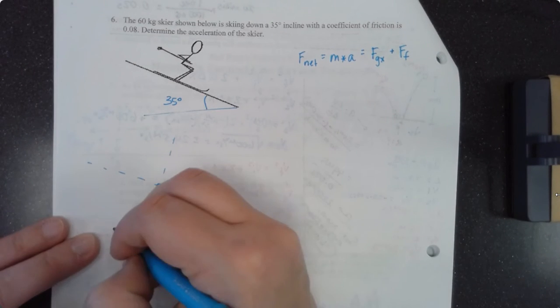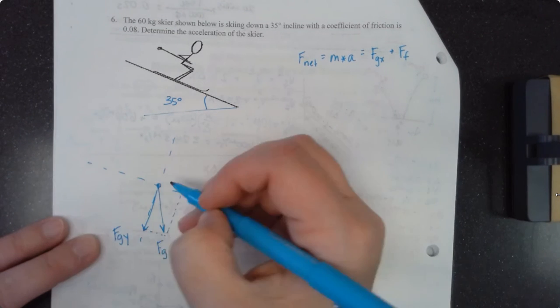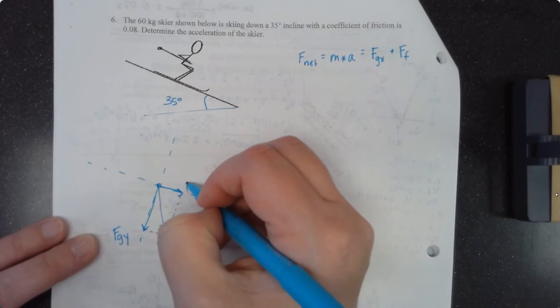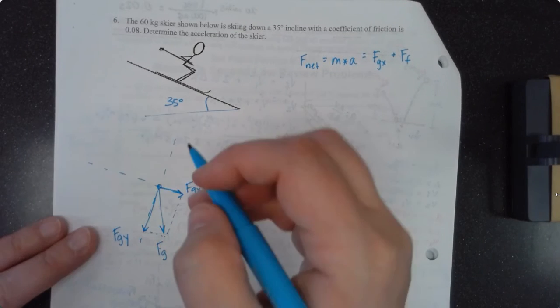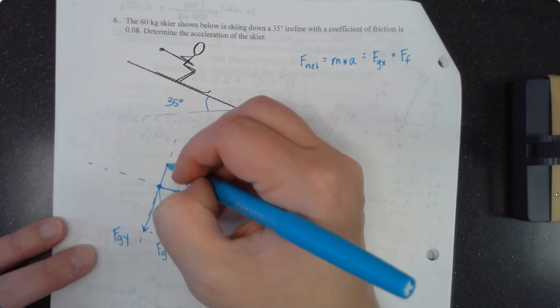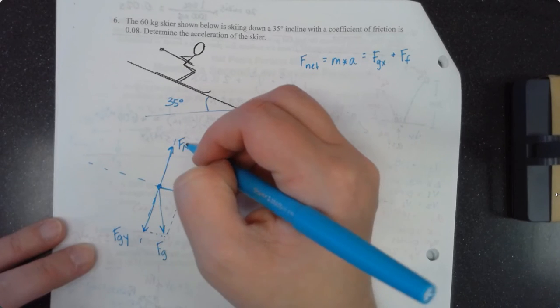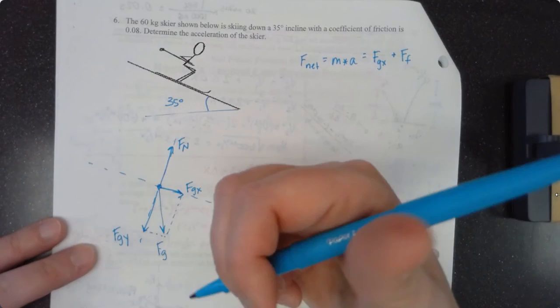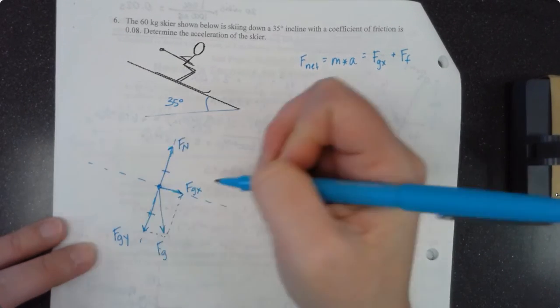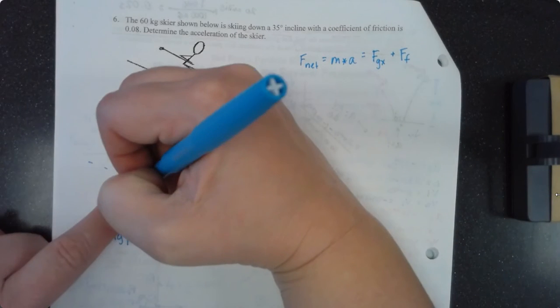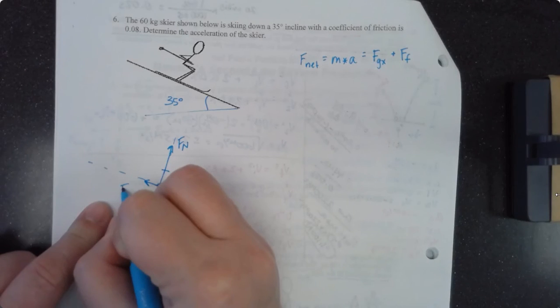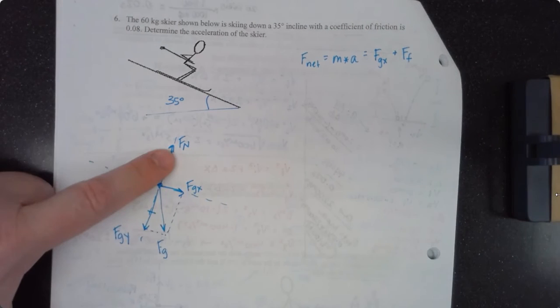We're going to have a downward component, FGY, that goes into the hill, and FGX that's pulling him down the hill. We predicted that already. Normal force is going to be opposite FGY. As long as he's not going into the hill or accelerating upward, we would expect that those would be equal. And then we're going to have to find friction backwards, which we can do after we figure out normal force.